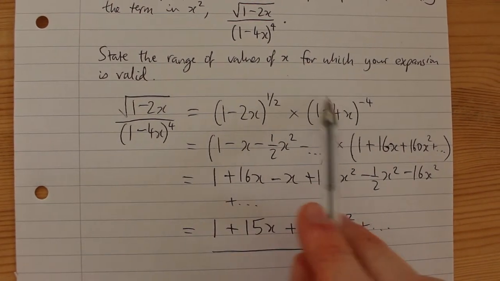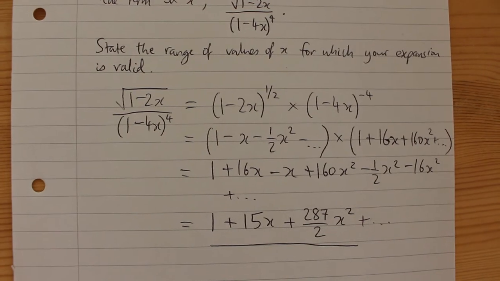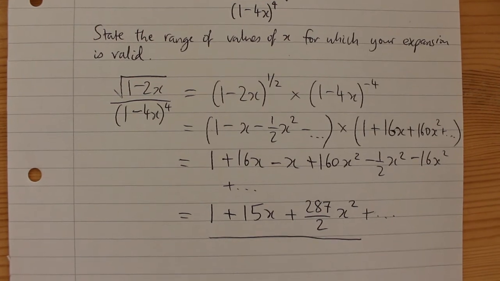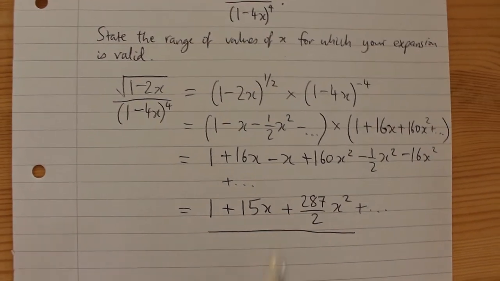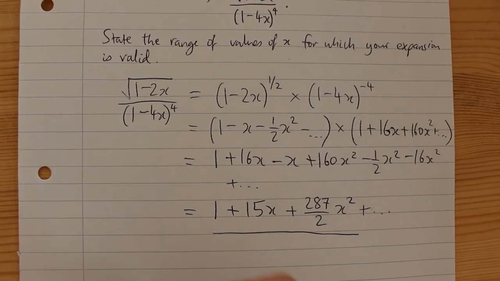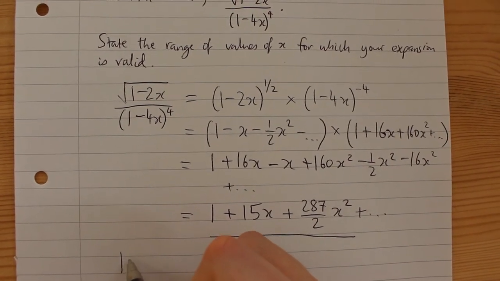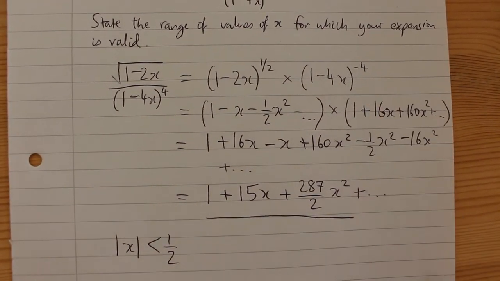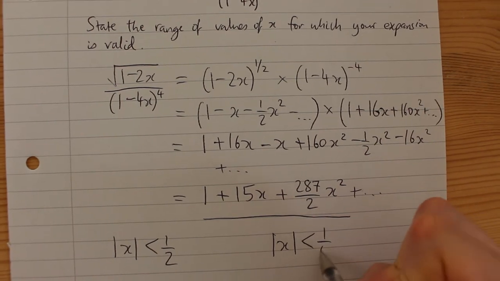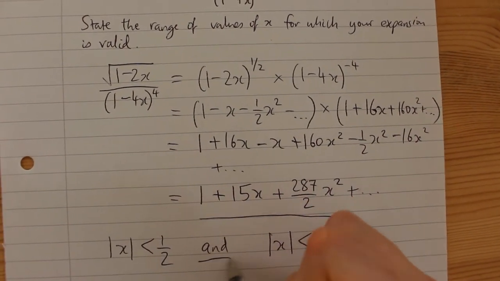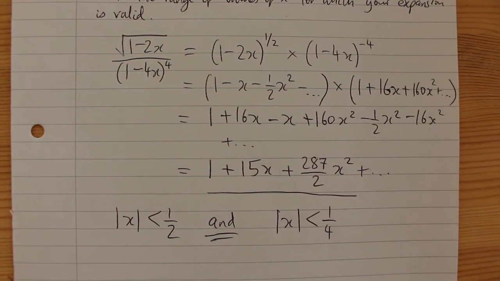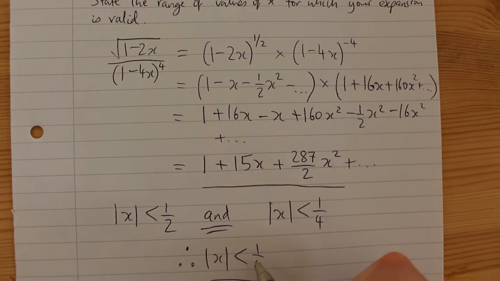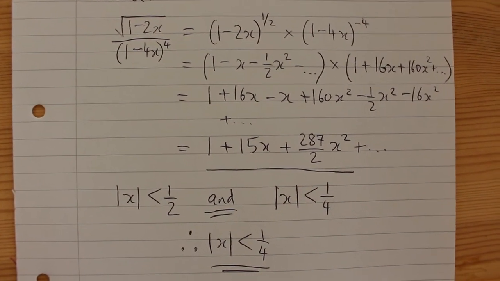Well, we had two different expansions we did. So we need to look at when they're both valid, and then think about the values of x that satisfy both of those conditions. So the first expansion, 1 minus 2x to the half, that's valid when the modulus of x is less than a half, and the second expansion is valid when the modulus of x is less than a quarter. So we need both of these to hold. The only way that both of them can hold is if the modulus of x is less than a quarter. So this is the range of values which the expansion is valid.